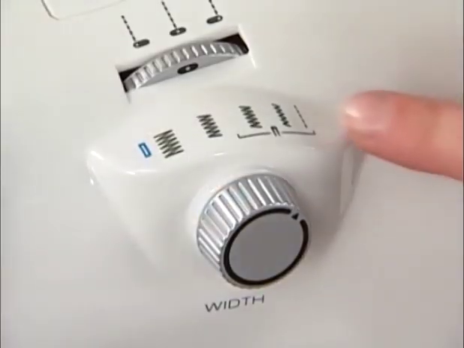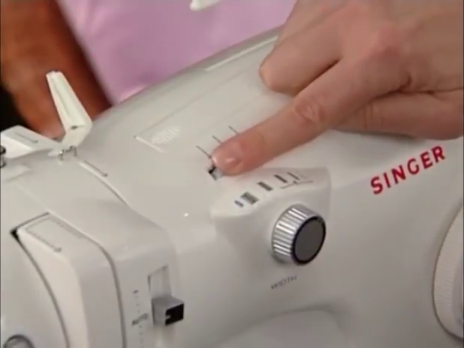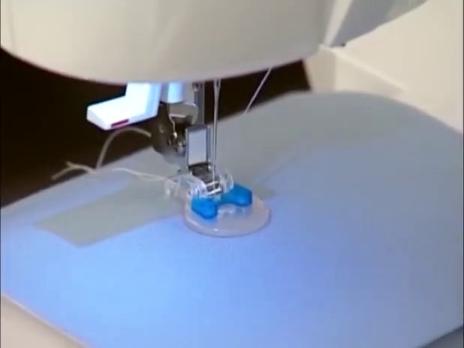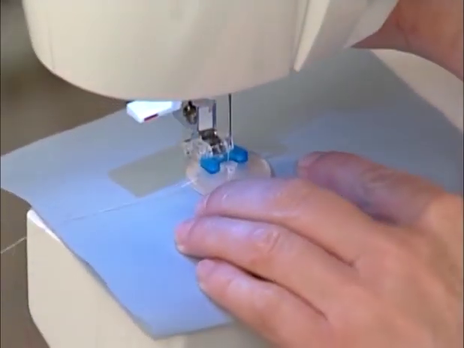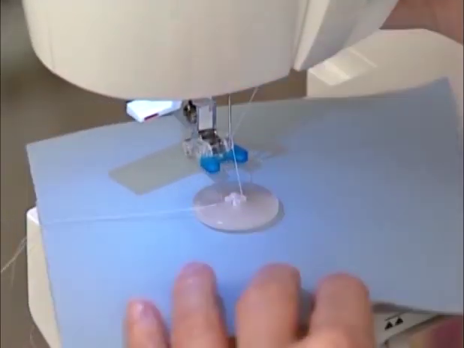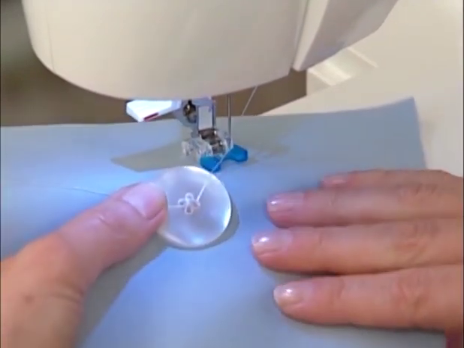To finish, set the machine for straight stitch in left needle position and sew 2 to 3 stitches to tie off. For a 4-hole button, simply repeat this process for the opposite holes.